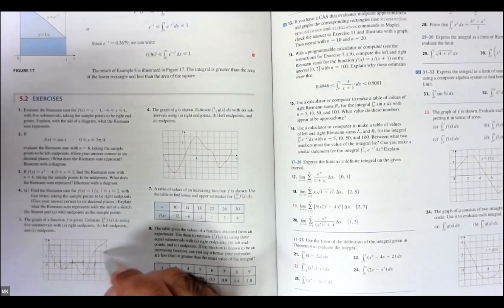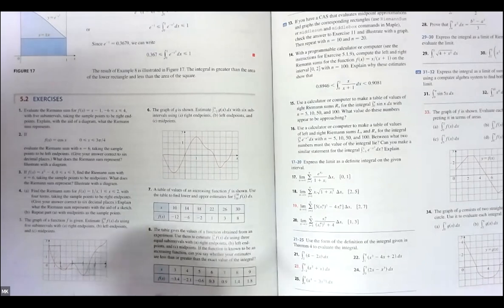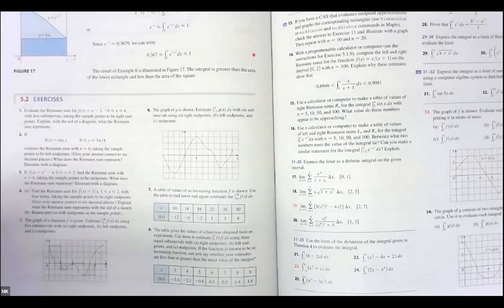Right endpoint for this one, you would use this as your box. Right endpoint for this one just gives you 0. Right endpoint for this one would give you this as your box. And the right point here will give you this as its box. So you see sometimes the boxes fall below the x-axis, sometimes the boxes fall above the x-axis, depending on which one you use. If I use the left, so these are the left endpoints, sorry.